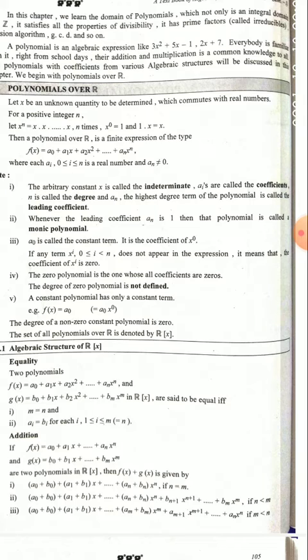Whenever the leading coefficient an is 1, that polynomial is called a monic polynomial.